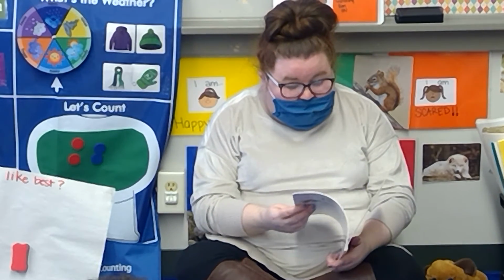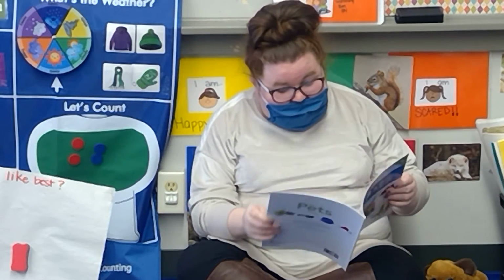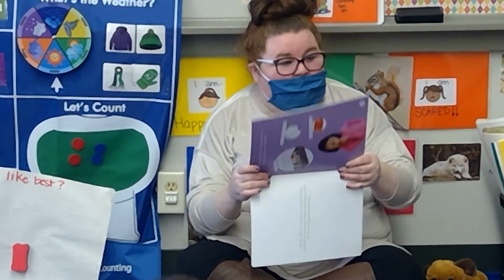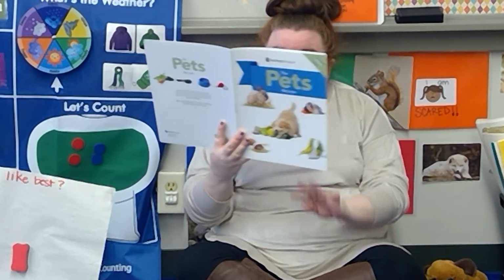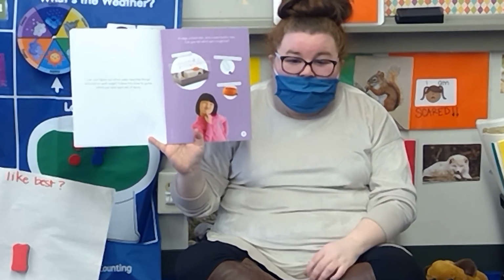All right, now we're going to read a book about pets, okay? And each page, I'm going to give you some clues, and you're going to see if you can figure out which pet it is that I'm talking about. So this first pet lives in a cage. Anybody think of an animal that lives in a cage? Emmanuel.